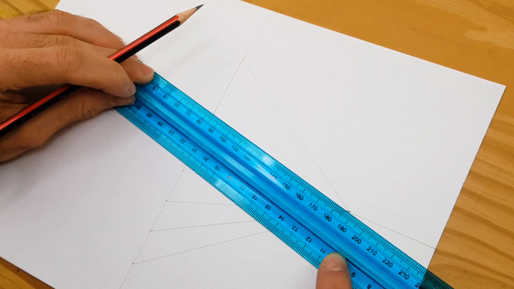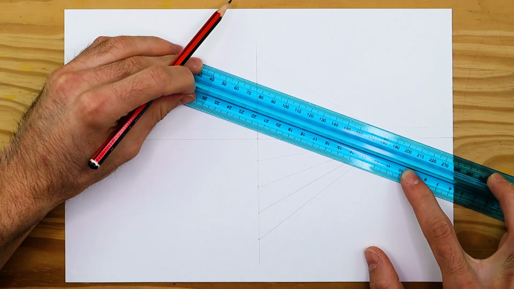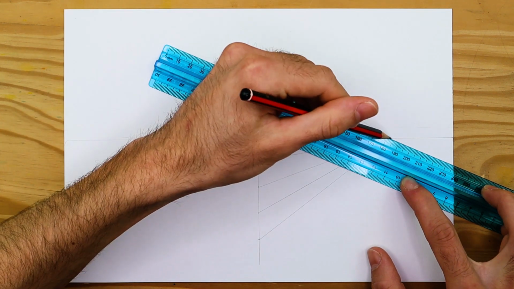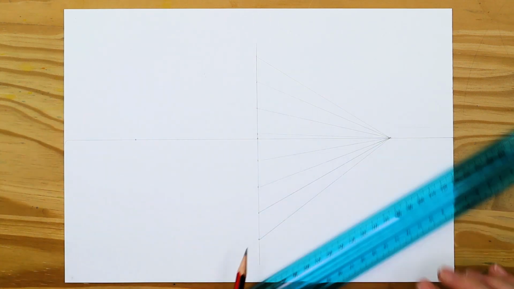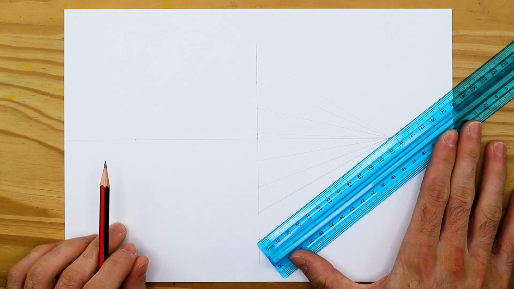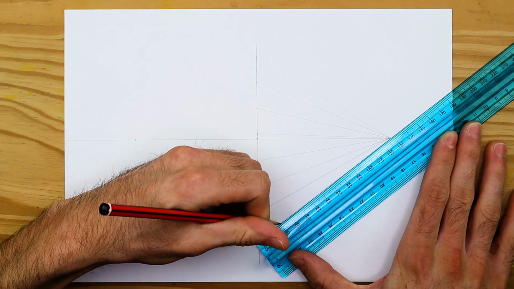We can now draw a line from the top of that vertical line to the vanishing point on the right side. We want to make sure we use our rulers to draw these lines. Again, in terms of establishing these guidelines, we want to keep them as straight as possible, because a stair structure is a straight-edge structure.